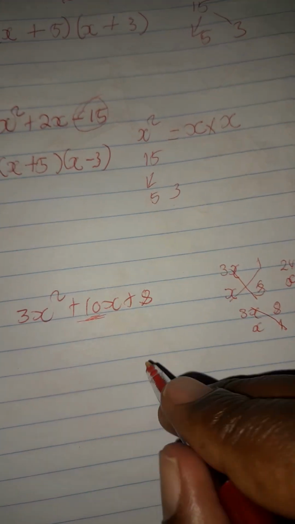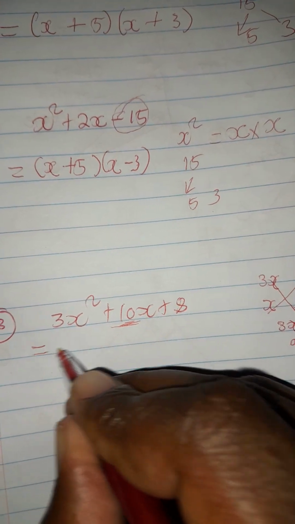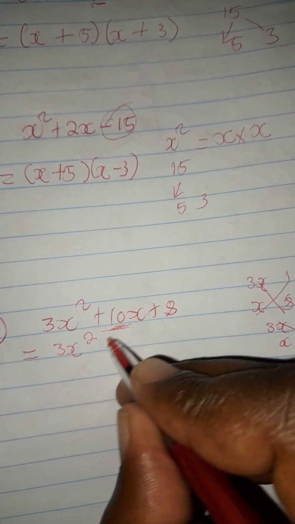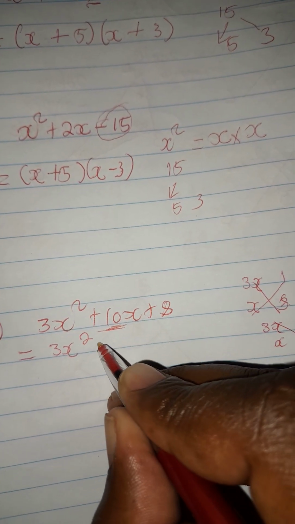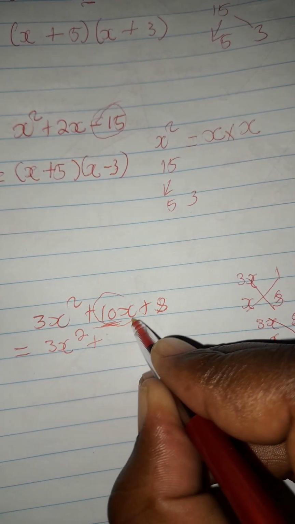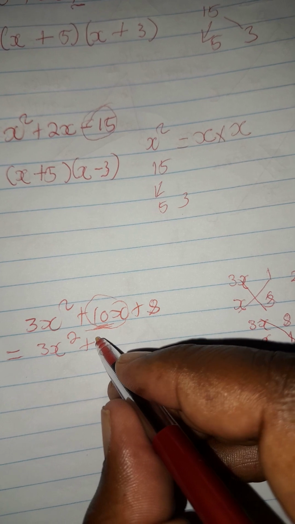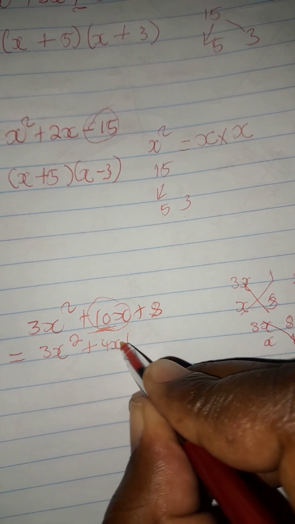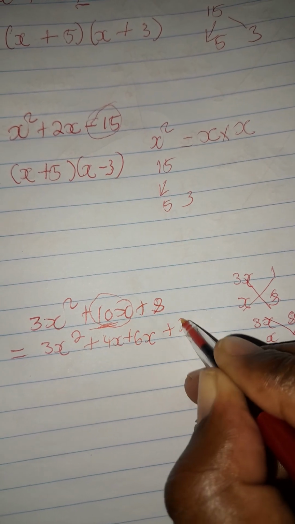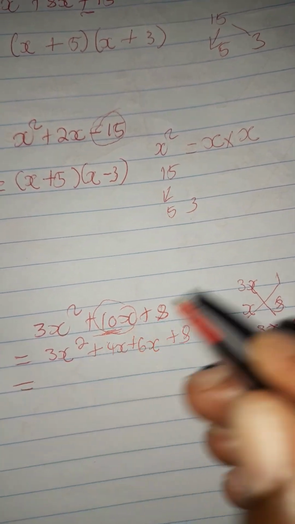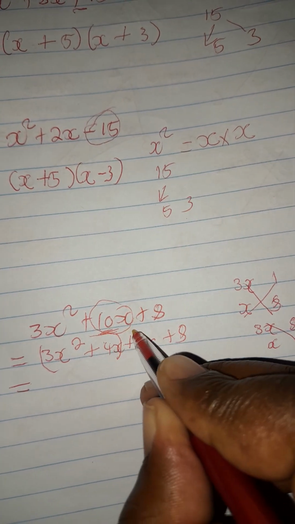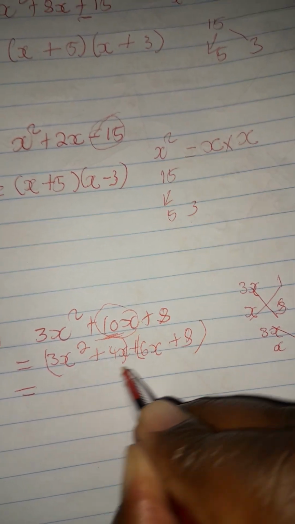So what we should do now, this is the easiest way of doing this. You could group 3x squared into proportional parts. You're going to say, for 3x squared, what parts make 10x? The parts that make 10x are going to be 4x plus 6x. Then we add 8. So we are going to group now. We have 3x squared and 4x. We also have 6x and 8.